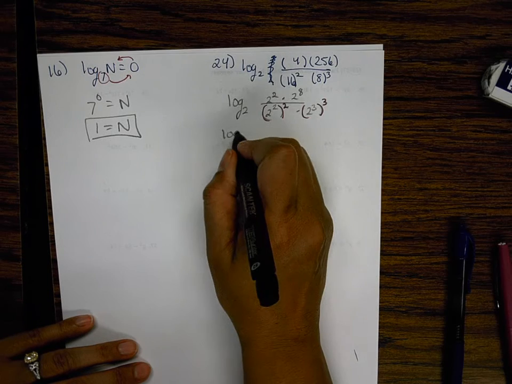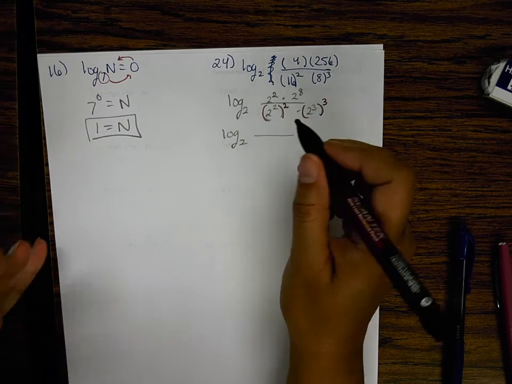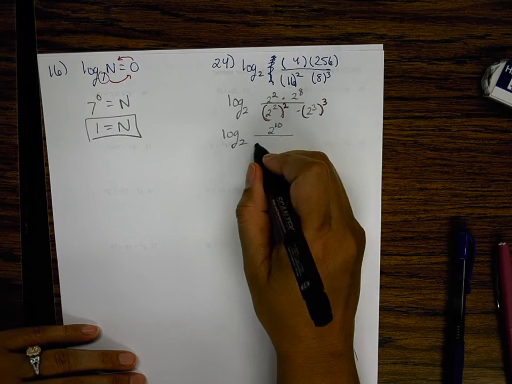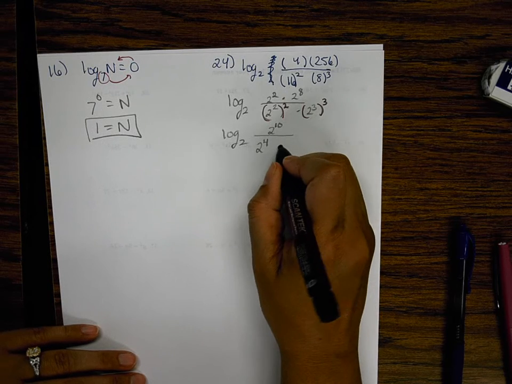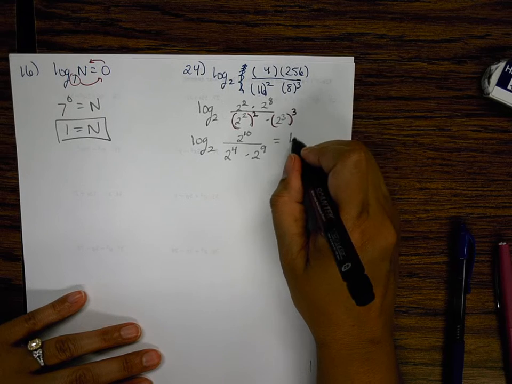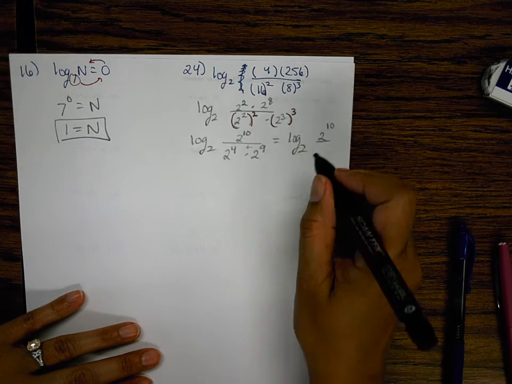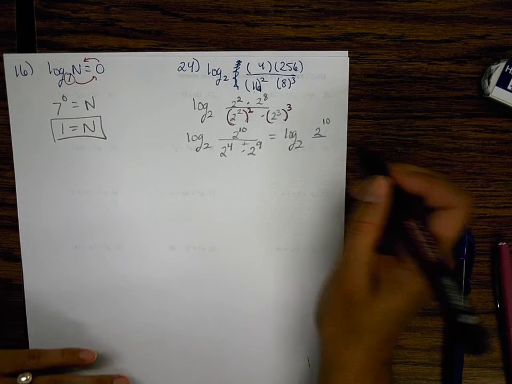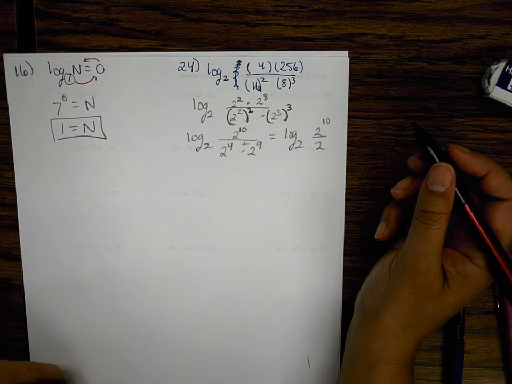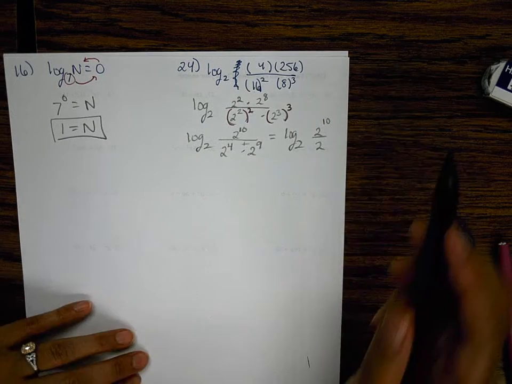This is log base 2 of like bases, so I'm going to add the exponents. 2 to the 10th over, this is, I multiply, so it's 2 to the 4th times 2 to the 3 times 3 is 9. Whew. Log base 2 of 2 to the 10th over, now I'm going to add the exponents. 2 to the 13th, nope, yes. And I messed up somewhere, and I did right here, and I apologize.